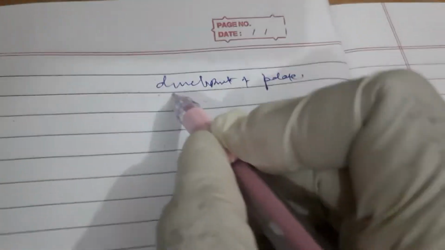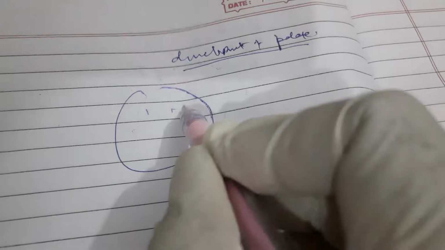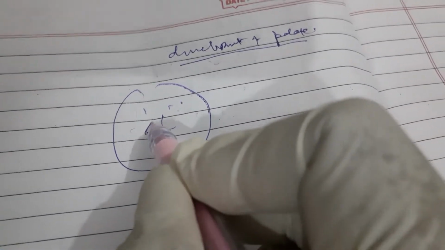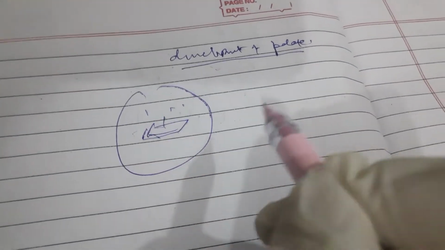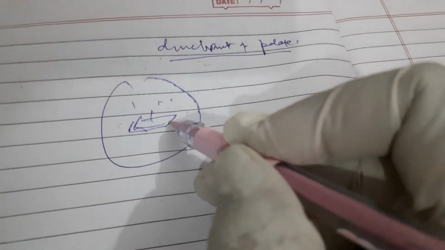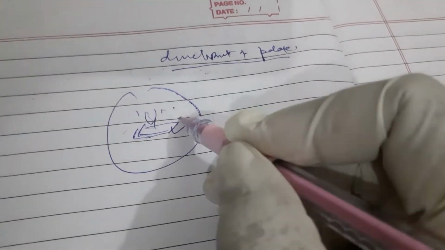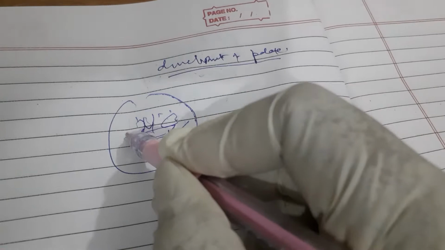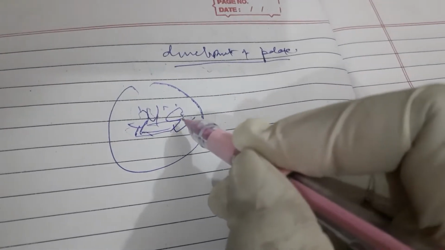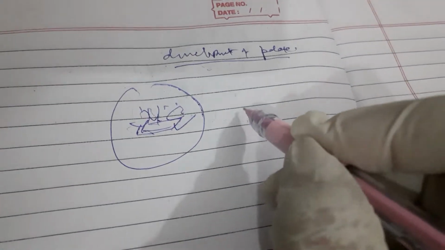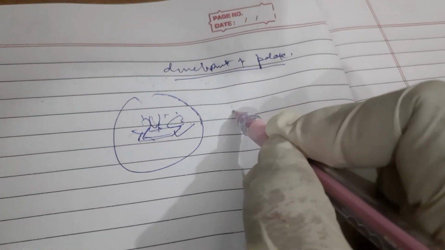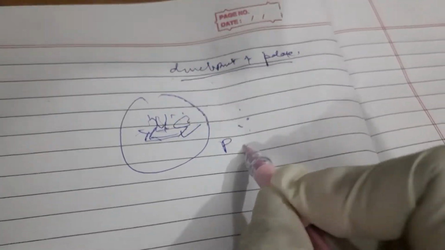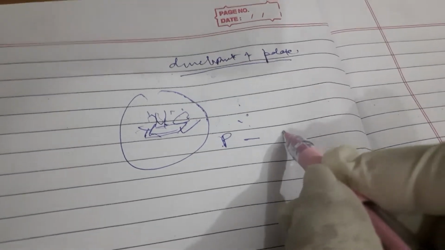Now coming to the development of palate. Our palate is formed by the frontonasal process and the maxillary process. Its development can be described as primary palate formation and the secondary palate. Primary palate, P for primary and P for Panch.